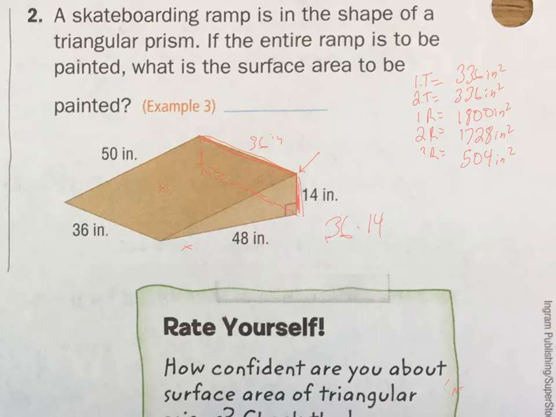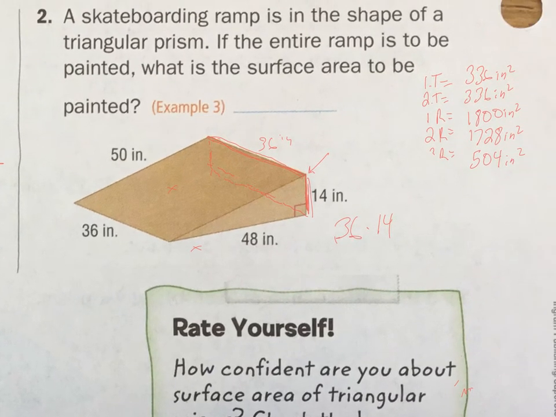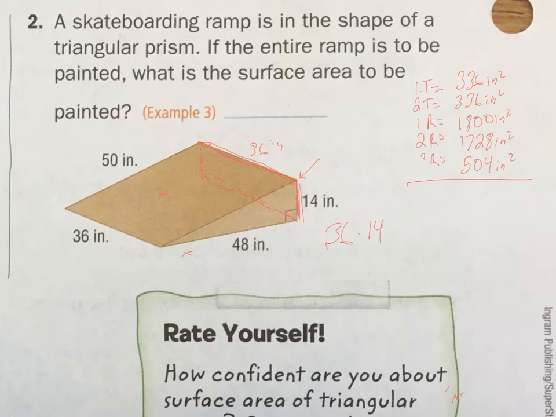Now, oopsie, we have our 2 triangles and our 3 rectangles. So let's add up all of these numbers, and that'll get us our total surface area.